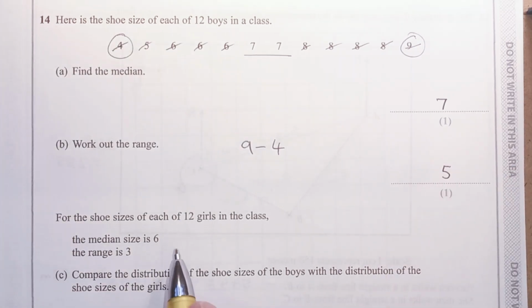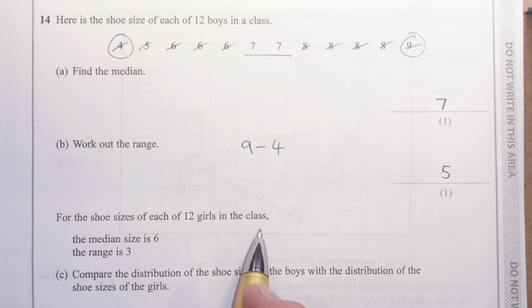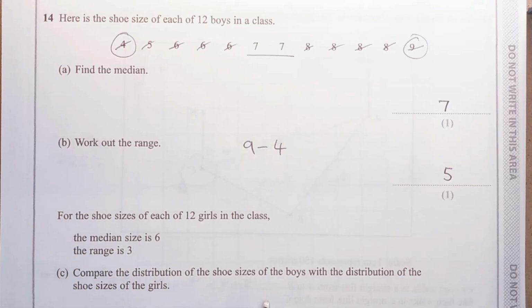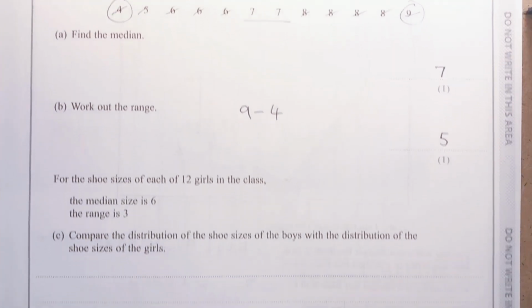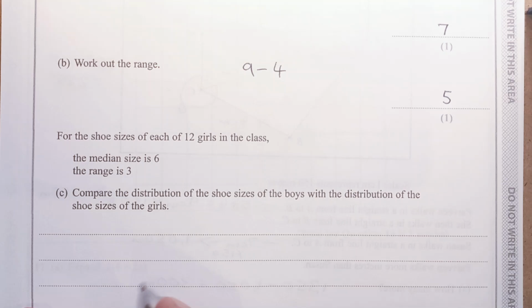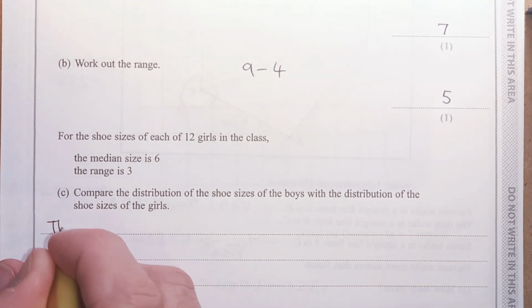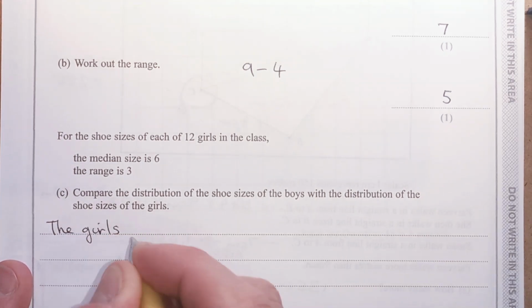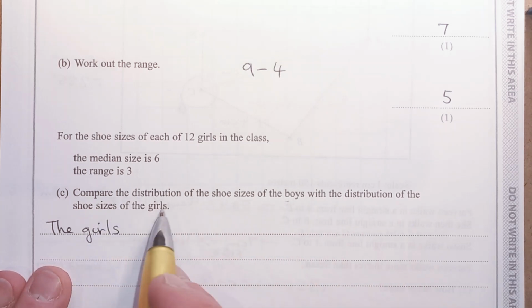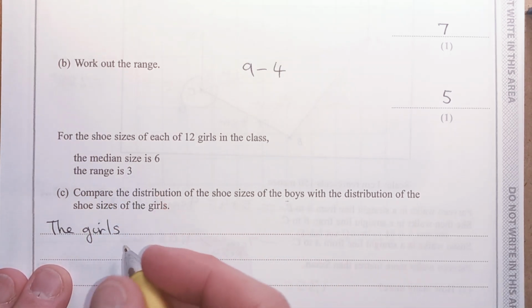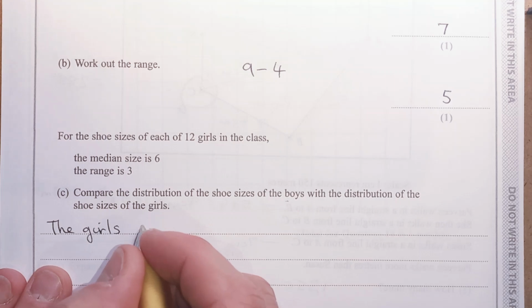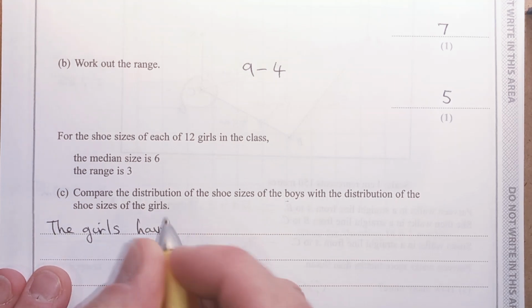Now, for the shoe sizes of each of 12 girls in the class, the median size is 6 and the range is 3. Compare the distribution of the shoe sizes of the boys with the distribution of the shoe sizes of the girls. So we're really just comparing our numbers. So what we can say is, we'll do one on the median, I think. So the girls have, we're comparing 6 with 7.